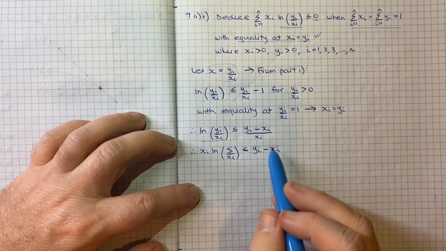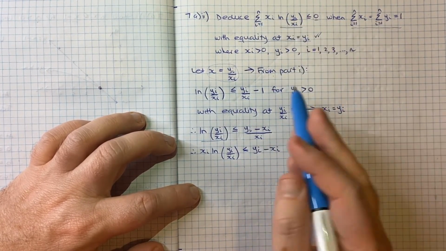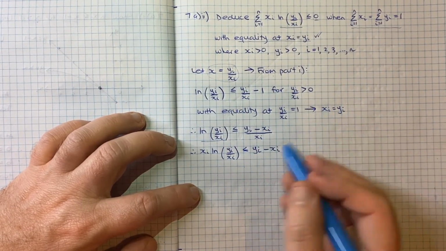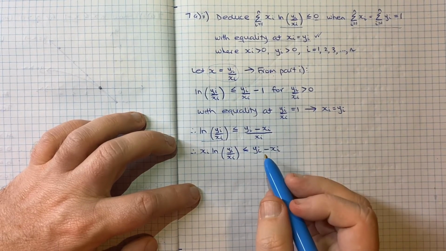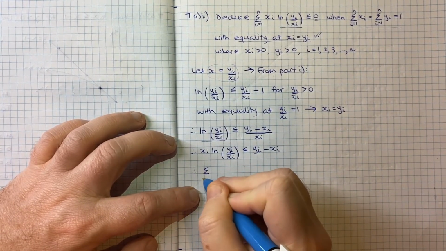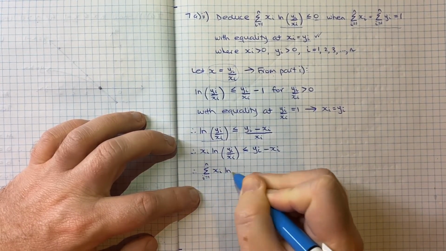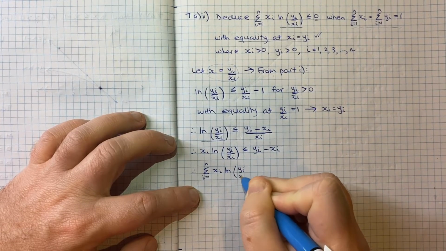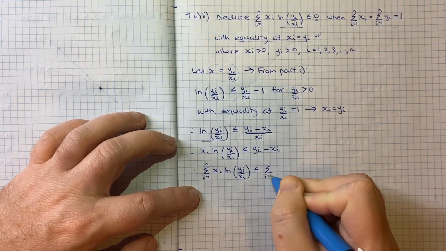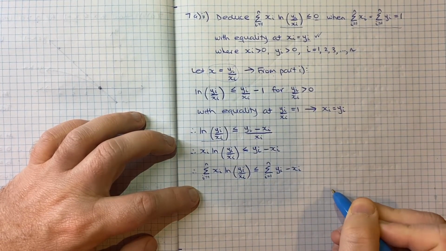But actually, before we even get to that point, we need some summations. It's totally valid to take the sum of both sides. That's something you can do without affecting your inequality. So we can say, therefore, the sum from i equals 1 to n of xi log yi on xi will be less than or equal to the sum from i equals 1 to n of yi minus xi.